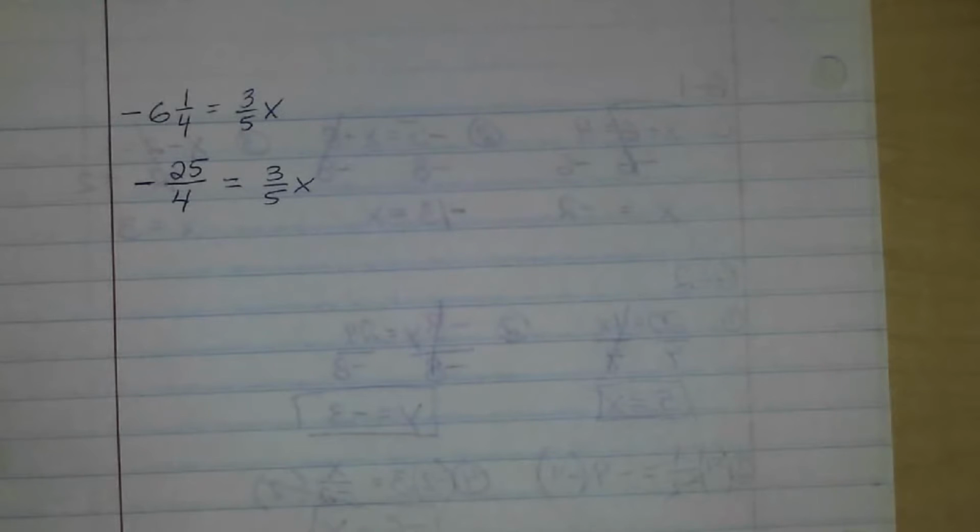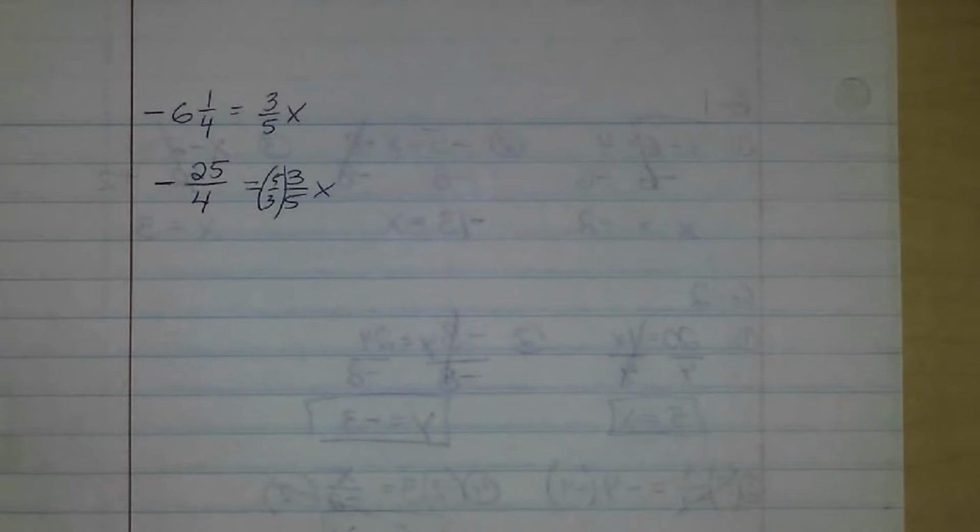The denominator will stay the same, and because that fraction was negative to begin with, we're going to put a negative sign in front of the improper fraction. Now, to solve this problem, again, since the coefficient is a fraction, we're going to multiply both sides by the reciprocal, on the right and the left. On the right-hand side, the fractions cancel, and on the left-hand side, positive times negative is negative.